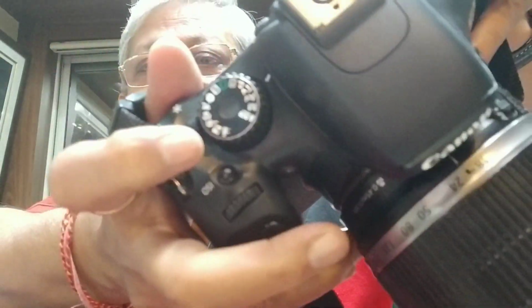Next comes aperture priority. In fact, my suggestion for beginners is to try this aperture priority, that is A in your Nikon and AV in your Canon. This is your Canon, this is AV, right?